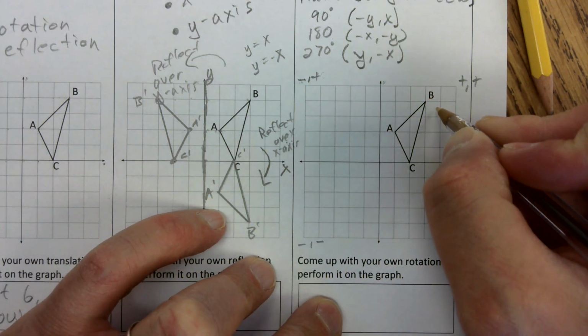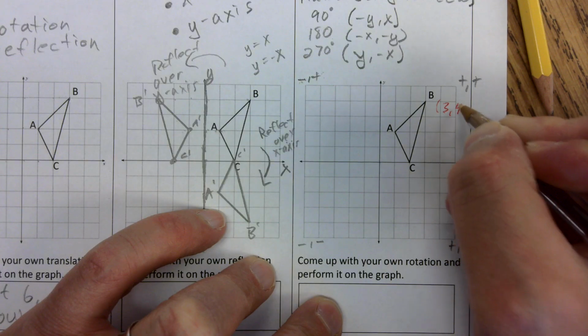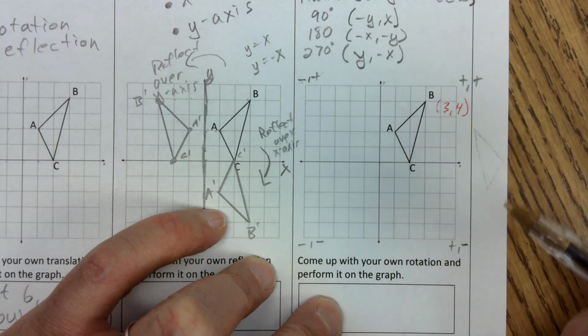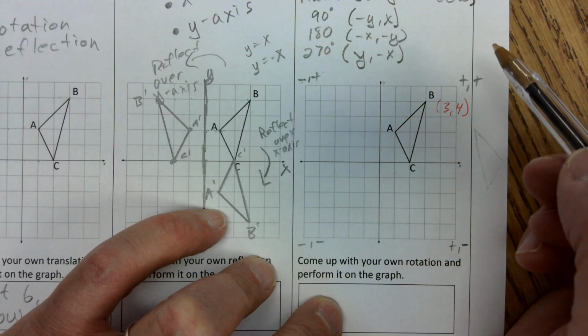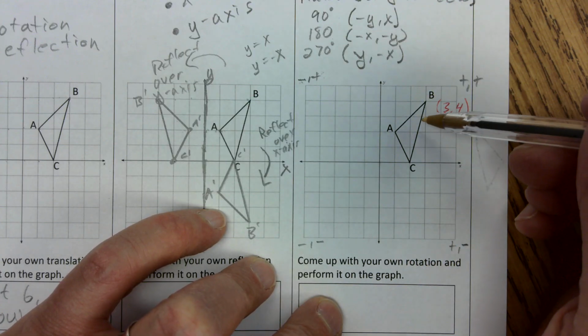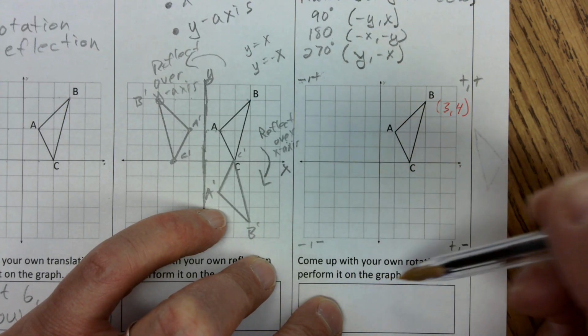B is at 3, 4. Okay, so if I follow the rule and I'm going to do counterclockwise rotations, I'm going to do a 90, a 180, and then a 270.